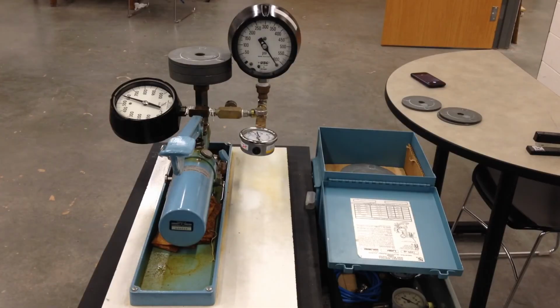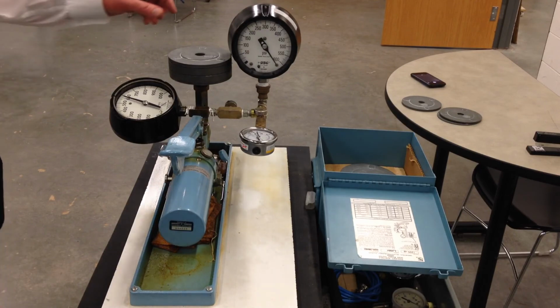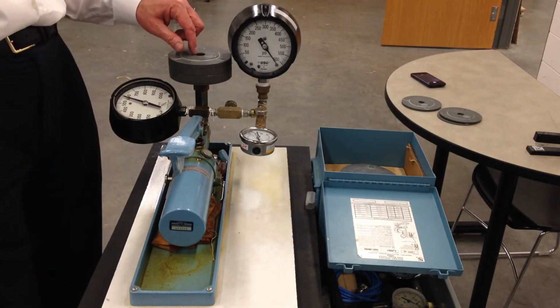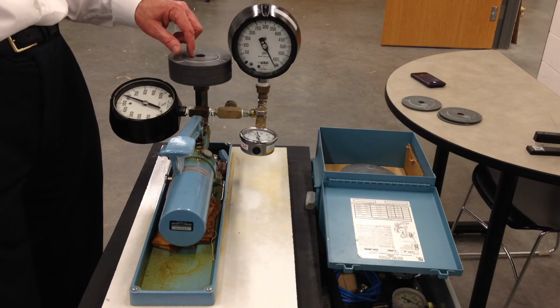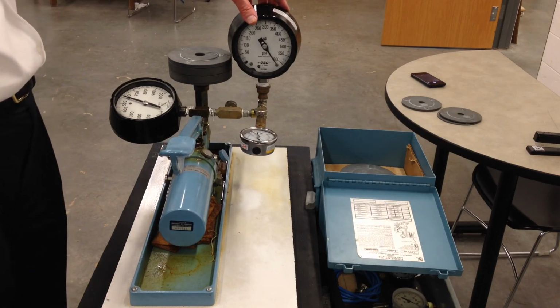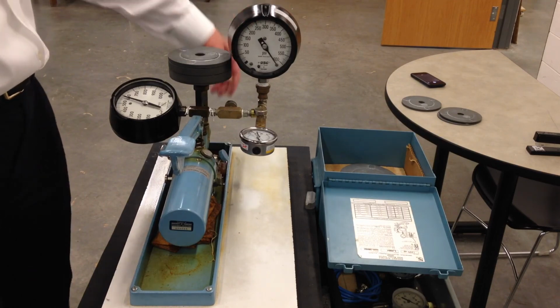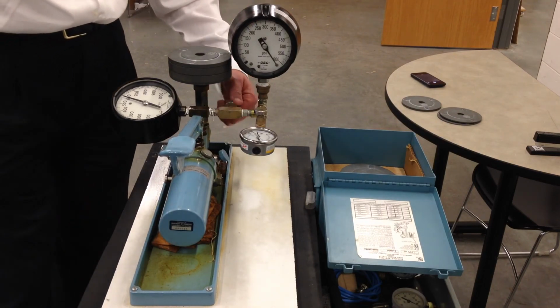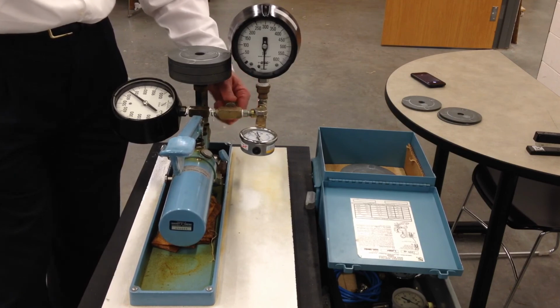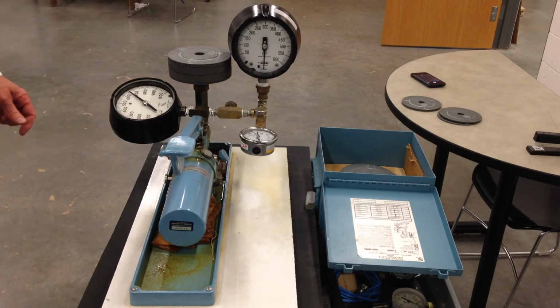Now we've reached 600. Keep in mind that my objective in this is to make sure that the weights float like this, that they're not bumping the top or the bottom. So with that out of the way, I'm going to go ahead and turn my 600 gauge off. And we're just going to proceed with that one on up to 1,000.